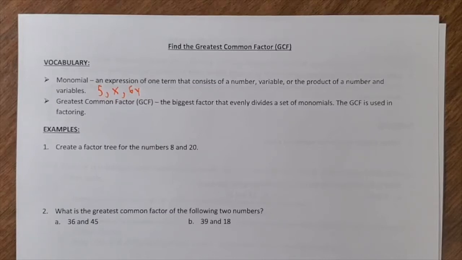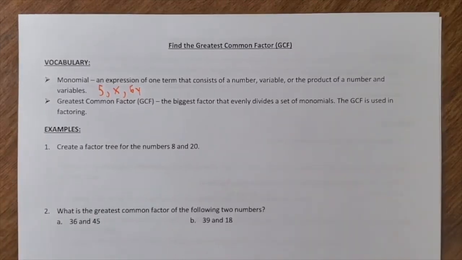That's our monomial. Then our greatest common factor, or our GCF, which is the biggest factor that evenly divides a set of monomials. The GCF is used in factoring. Then we're asked to find or create a factor tree for the numbers 8 and 20.